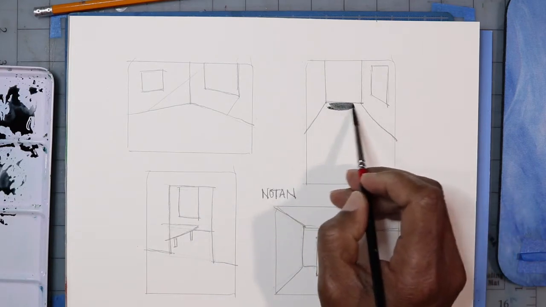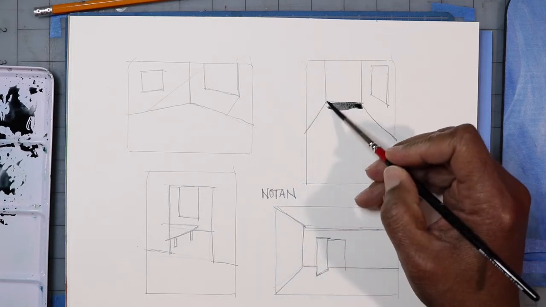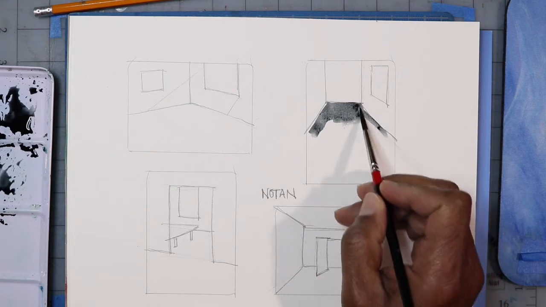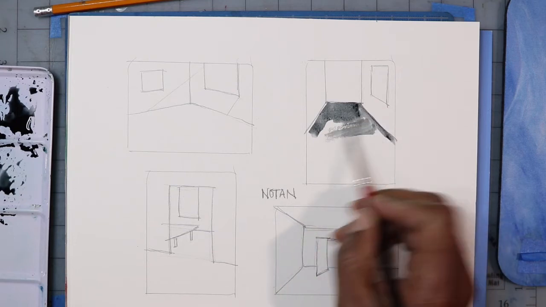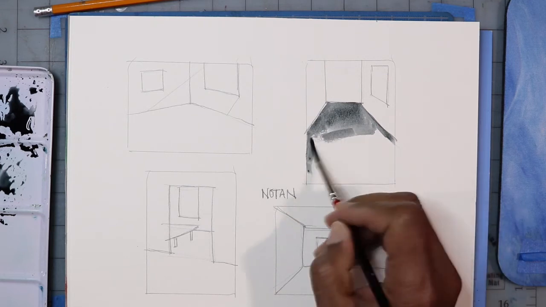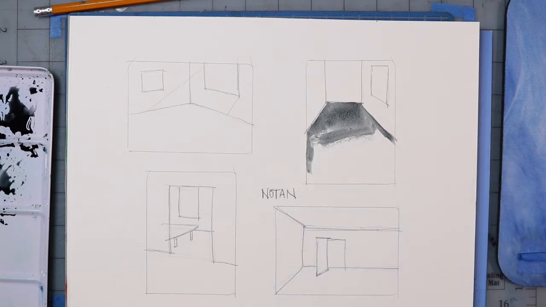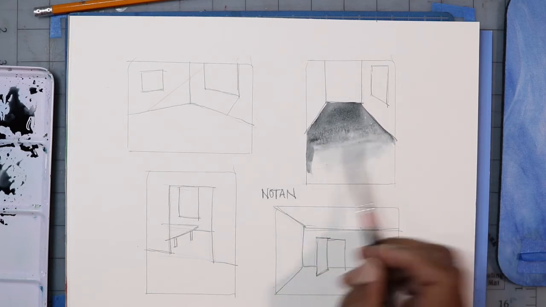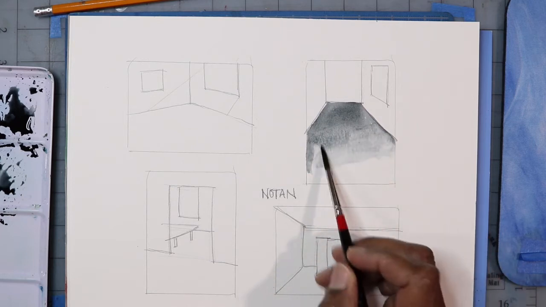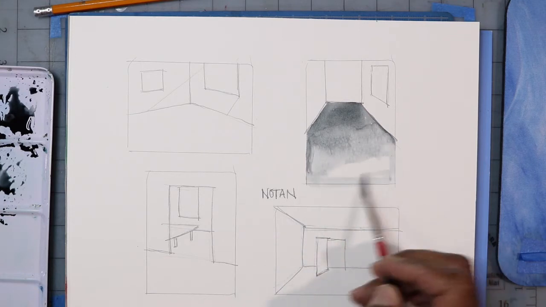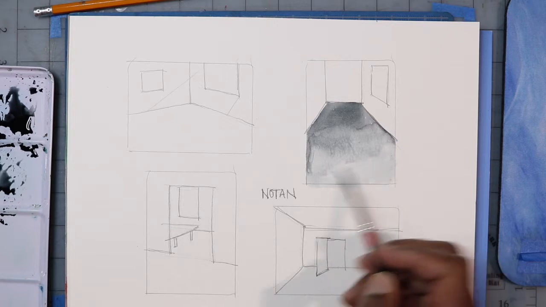So here, let's say if I had a floor here. Just the floor here. These are little notes.